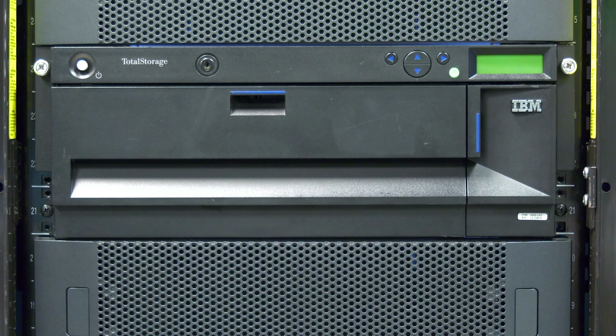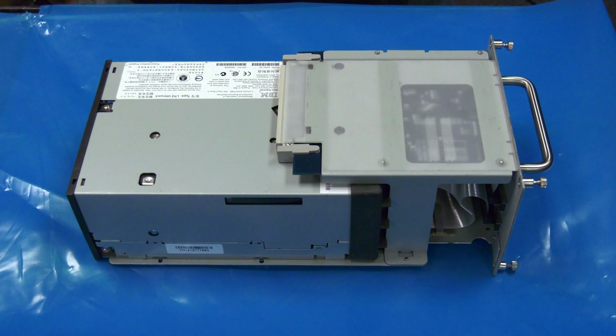Today we will be showing you how to replace a tape drive in an IBM 3582 tape library. This replacement will require downtime and should be scheduled with the system administrator. This drive replacement procedure is the same for all versions of LTO tape drives.